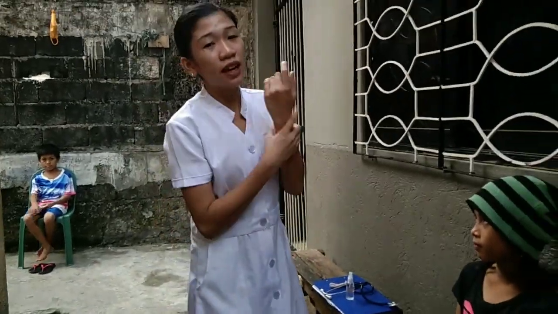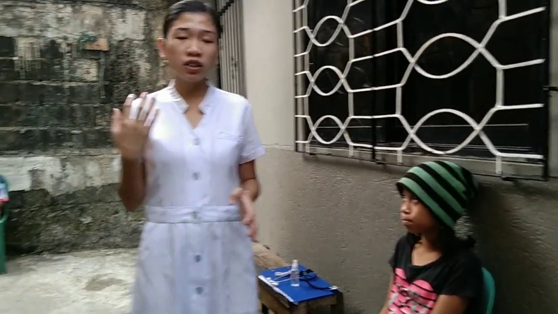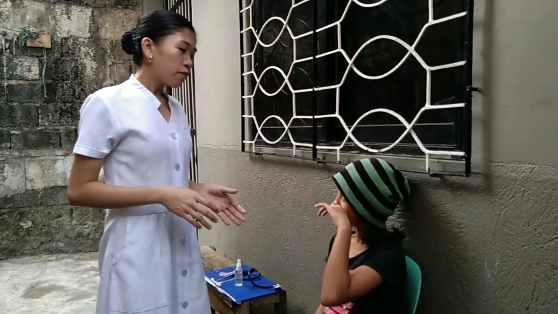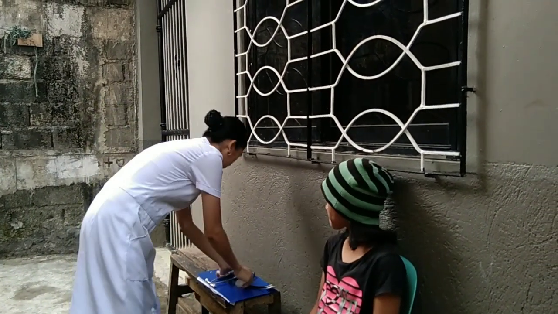Okay, and then after that, provide for client's privacy. So assume that we have a curtain and need to close it. And of course, the door, we need to close it to have a client's privacy. Okay, and the next is inquire the client for her health history. So this time I need to gather the subjective data of my client. So ma'am, I have some questions. So it is okay lang po? Okay.